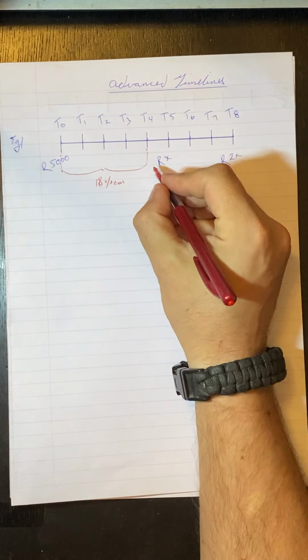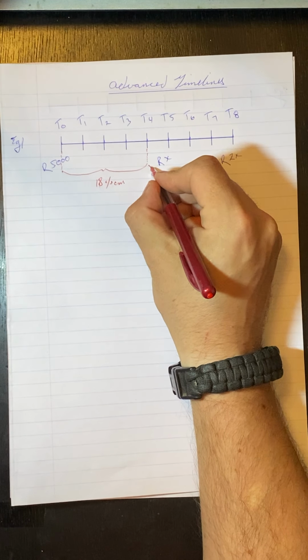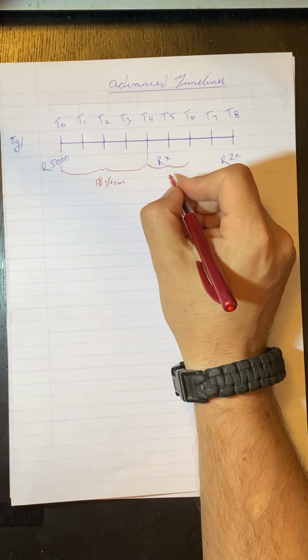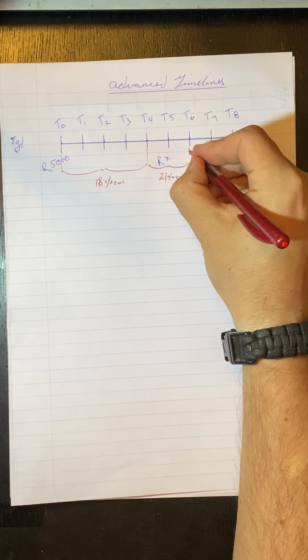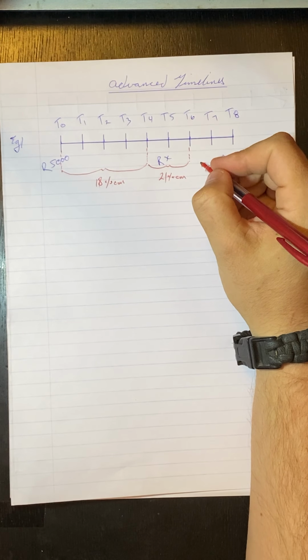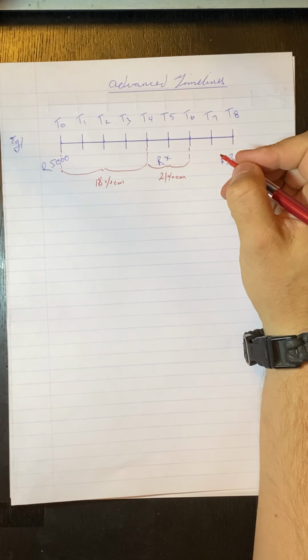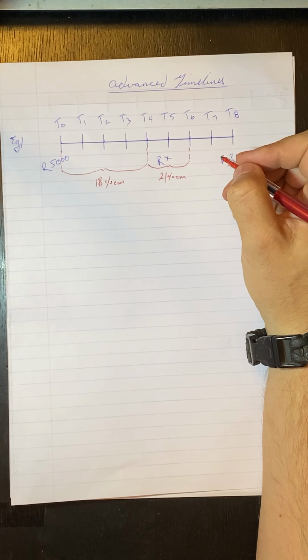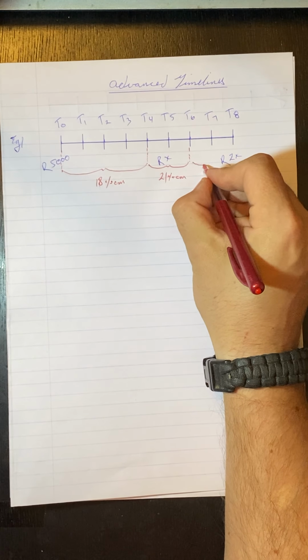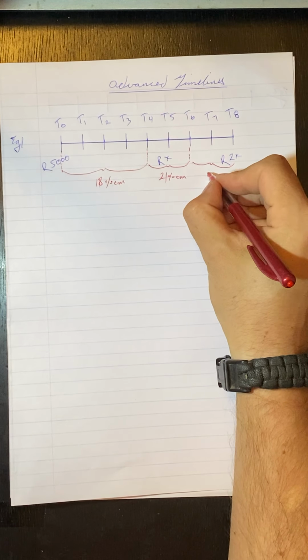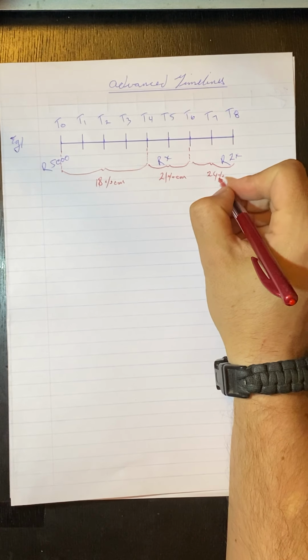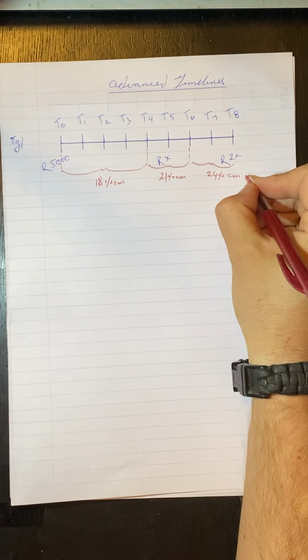Okay, then it goes on to say 21% per annum compound monthly for the next 2 months. So for the next 2 months would be up to 6. So from here to here, we have a 21% per annum compounded monthly interest rate. Then it goes on to say, and 24% per annum compounded monthly for the remaining 2 months. So from here to here, we have a 24% per annum compounded monthly interest rate.